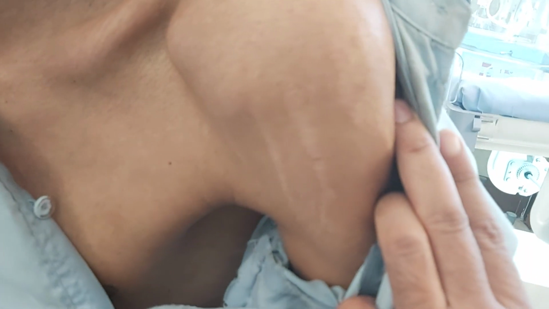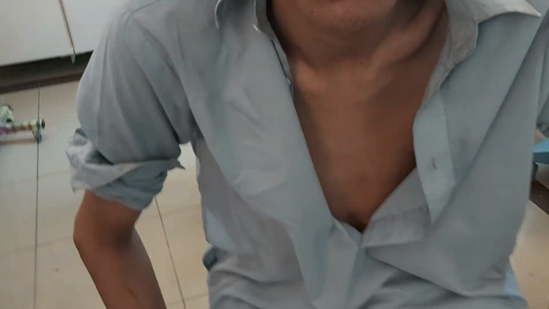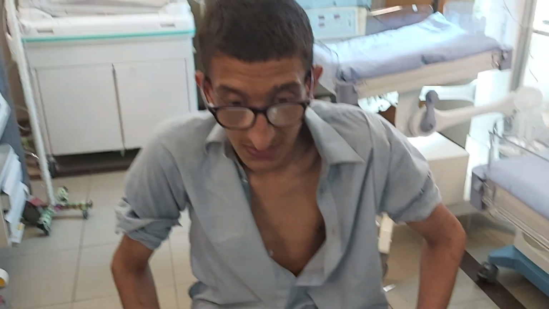He has abnormal pigmentation on the body. Stria. These are stria. When I auscultated the heart and inspected the chest, the sternum bone is prominent. And when I auscultated the heart, I found mitral valve prolapse, and there is a click of mitral valve prolapse.